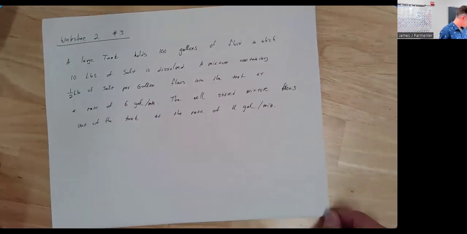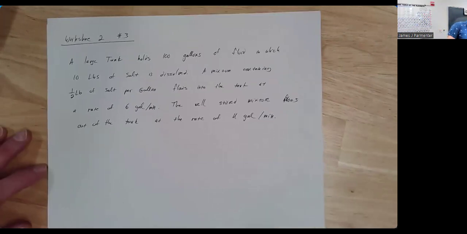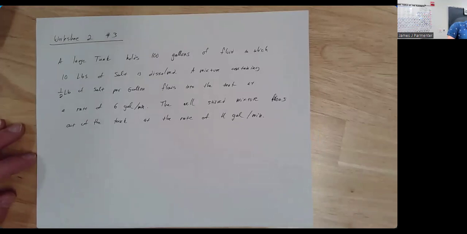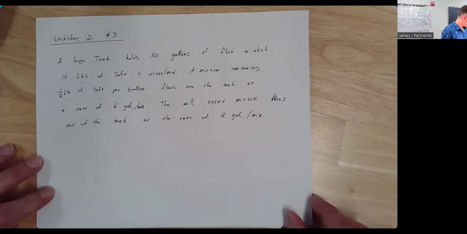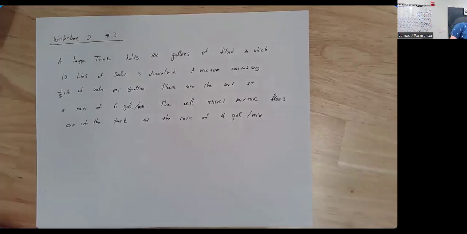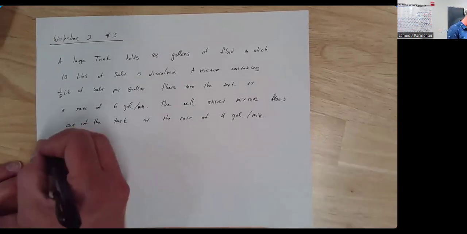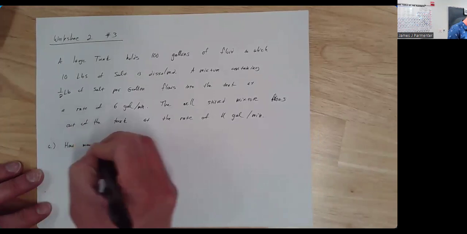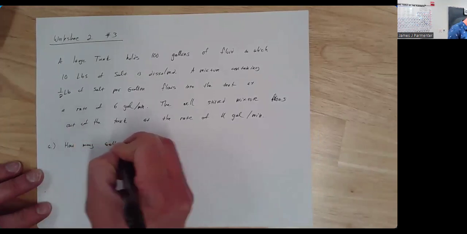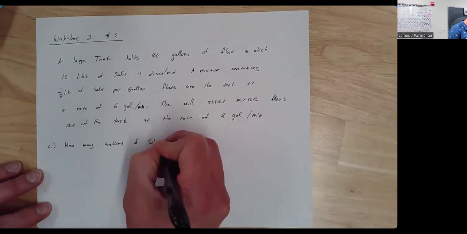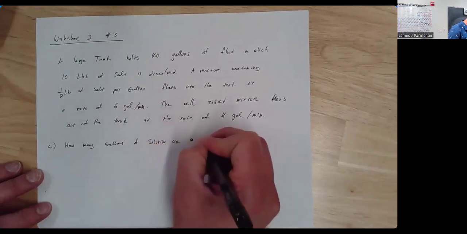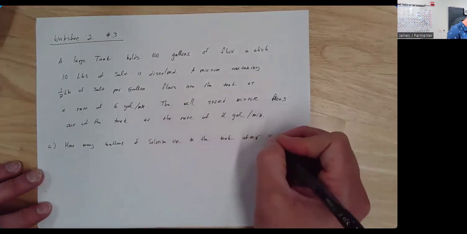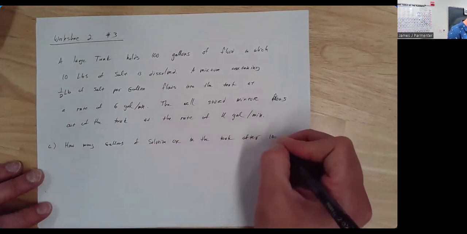Interesting. So the first question here is, how many gallons of solution are in the tank after 10 minutes?